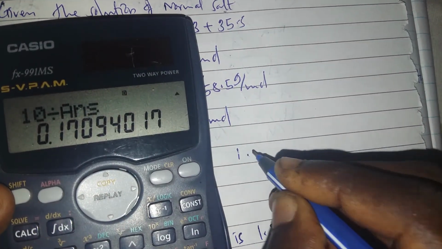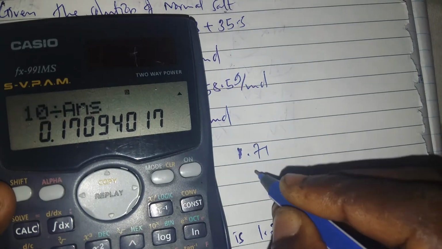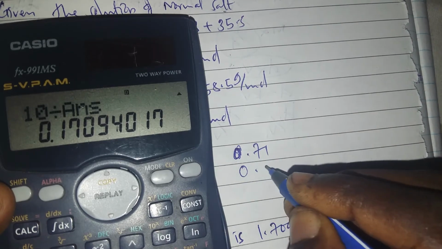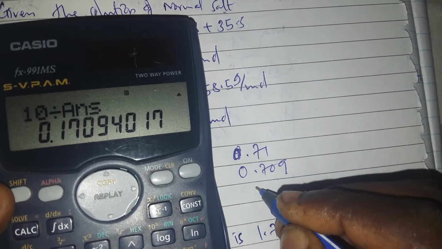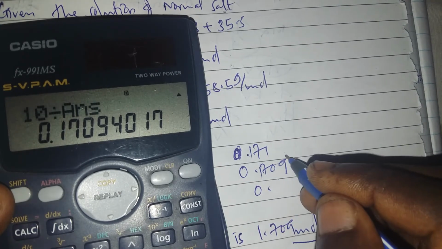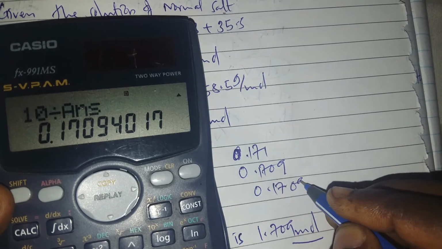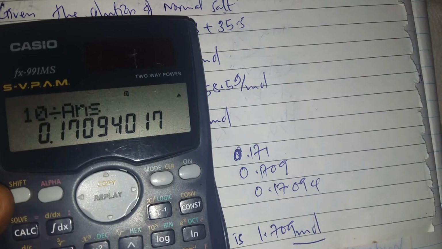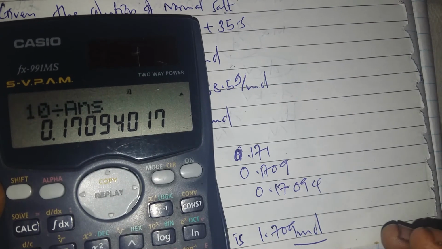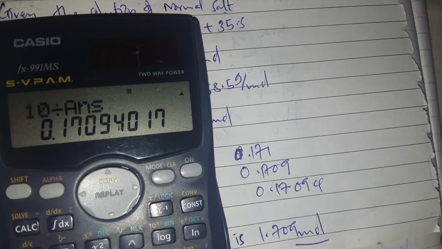1.71, mwingine ataandika 1.709, mwingine ataandika 1.7094. One thing which is very important in calculations of physical chemistry and chemistry as a whole, huwa tunatumia 3 decimal places.